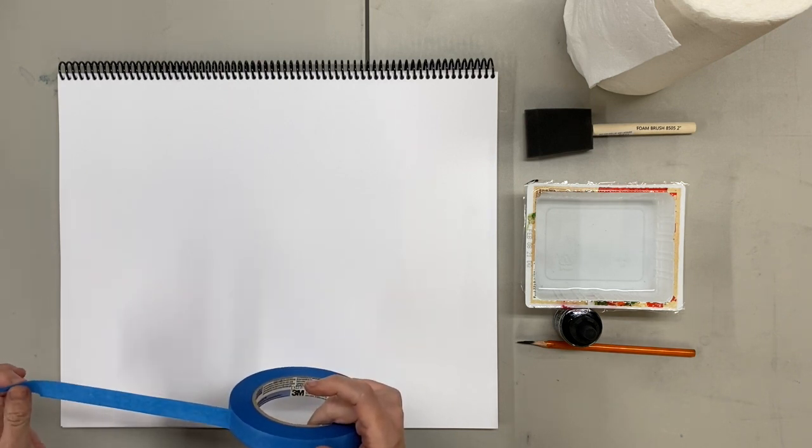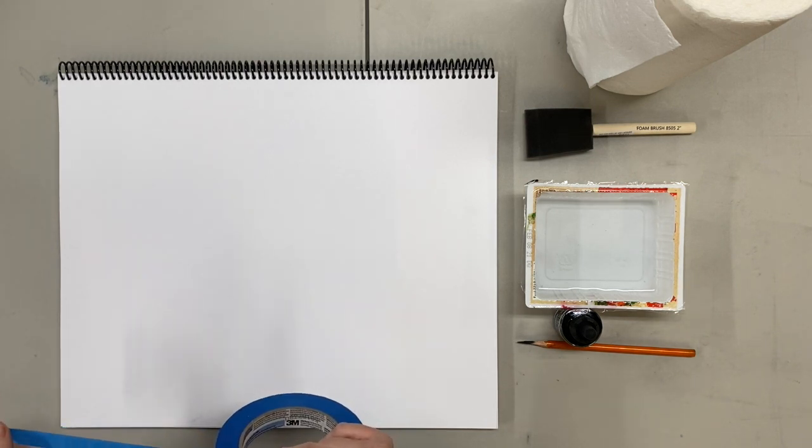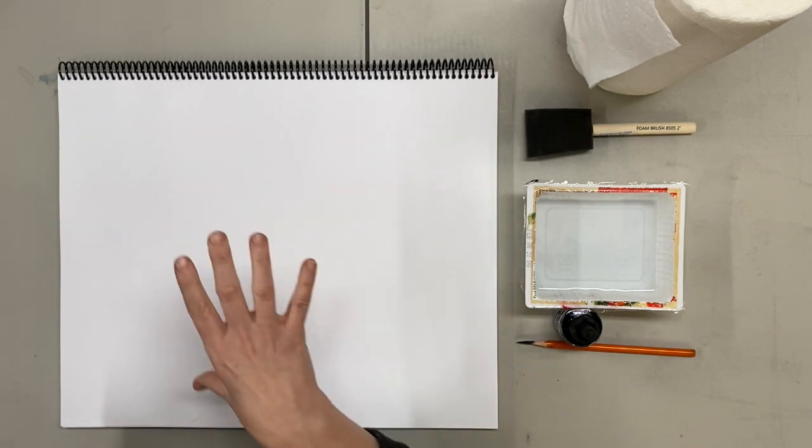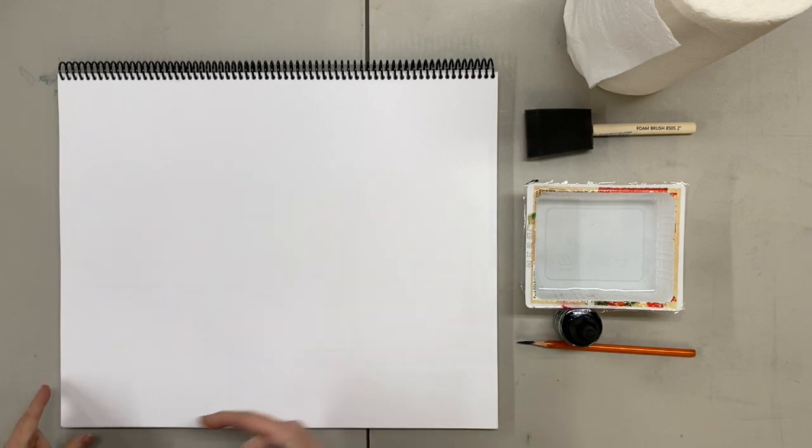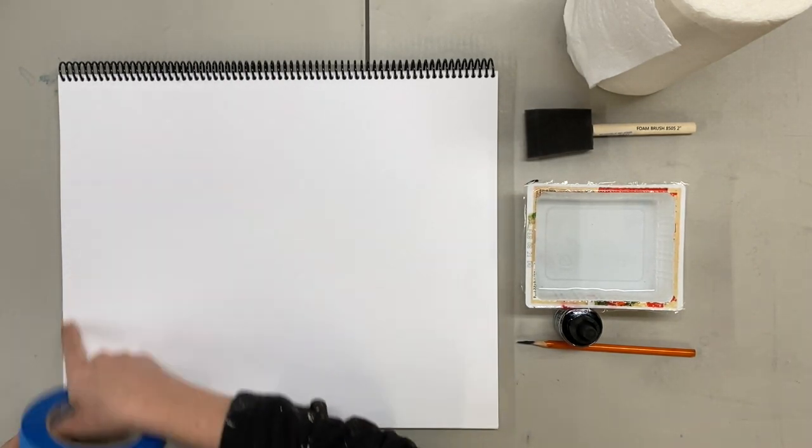This will give you a nice clean edge, and it'll make it really clear what is in your composition and what is outside of your composition. So begin by creating a border with tape.